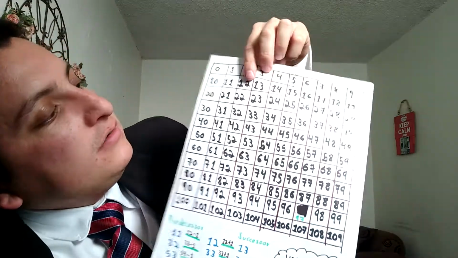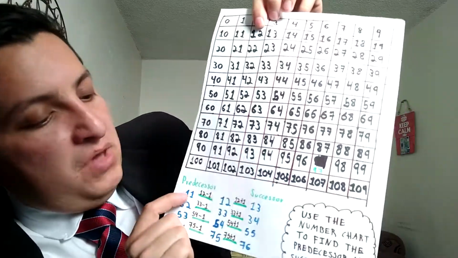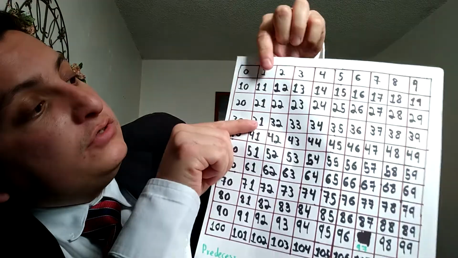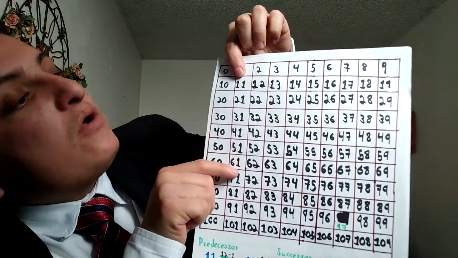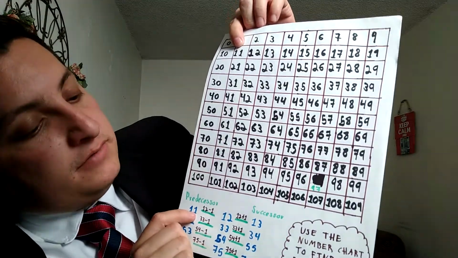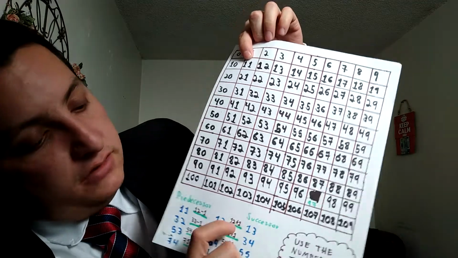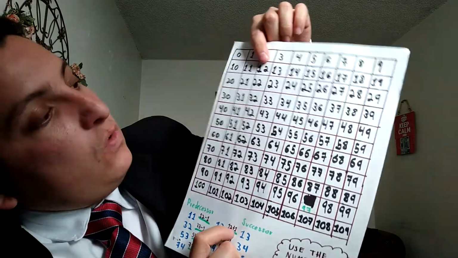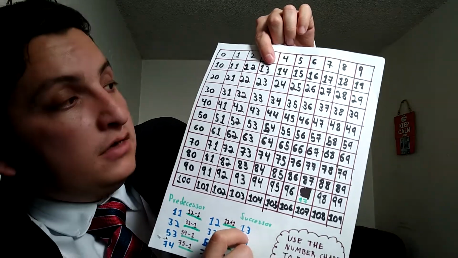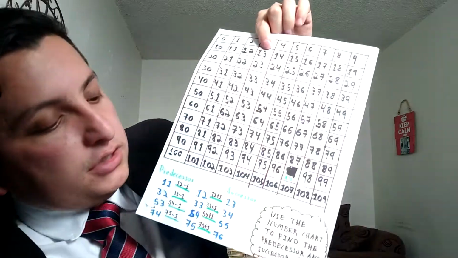Do you see? Number 12. 12 minus 1 means 11. I only need to count backward 1. So the predecessor is 11. And also I can do the same thing for the successor. 12 plus 1 equals 13. Yes, I only move one space in my number chart.